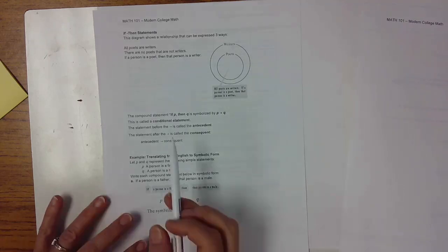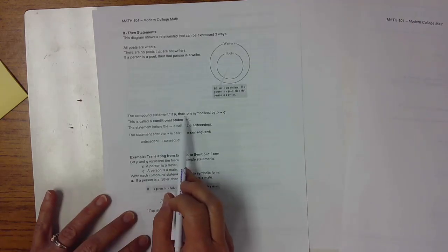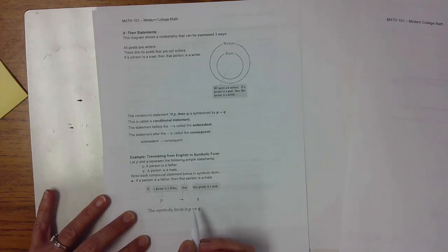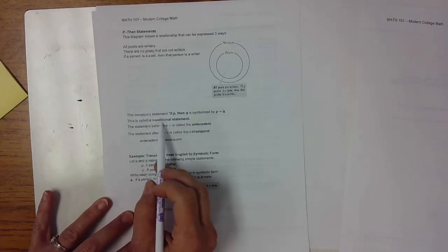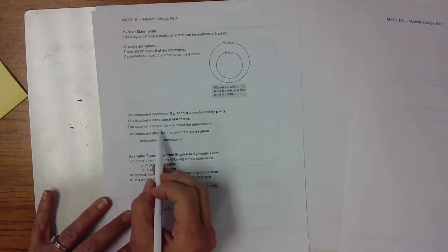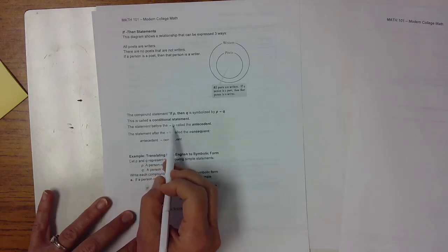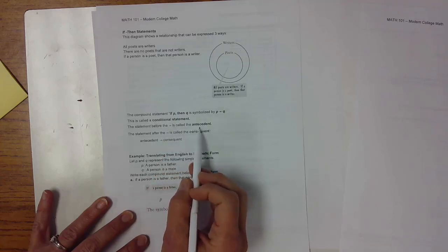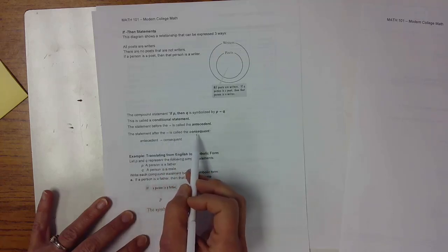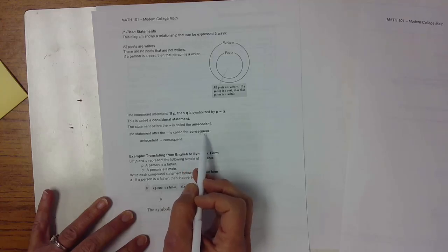The compound statement, if P then Q, is represented by the arrow that goes to the right. This is called a conditional statement. The statement before the symbol is called the antecedent, and the statement after is called the consequent.